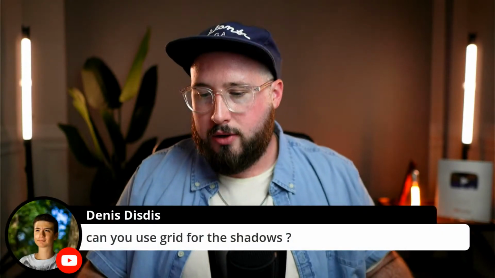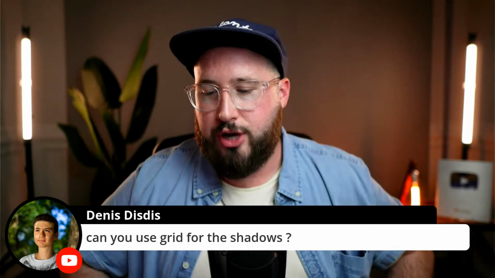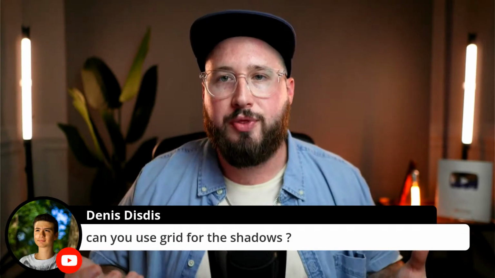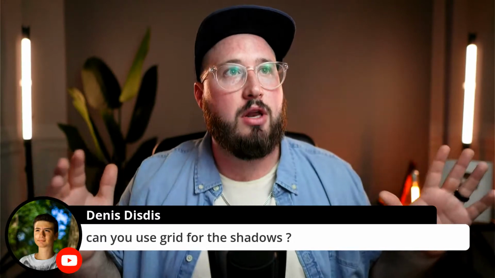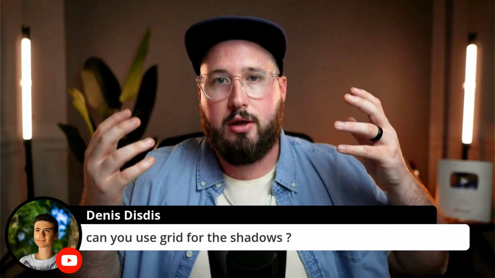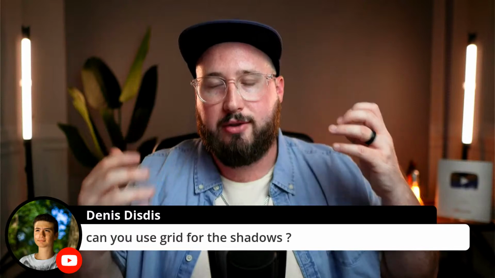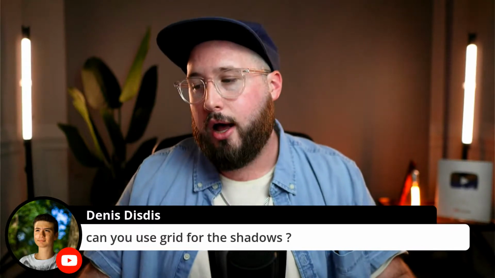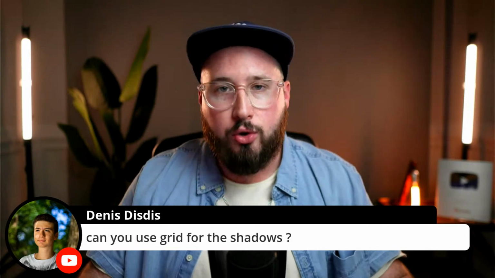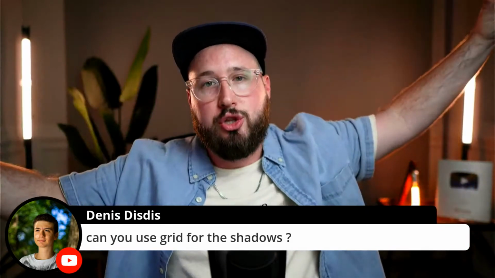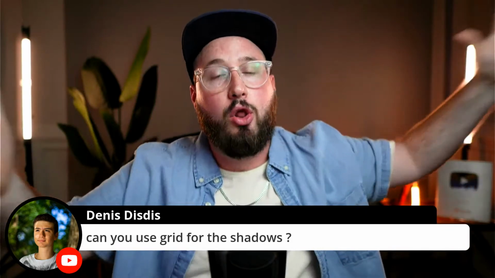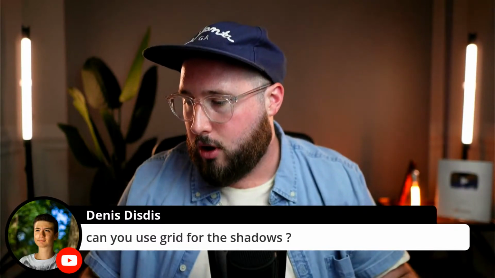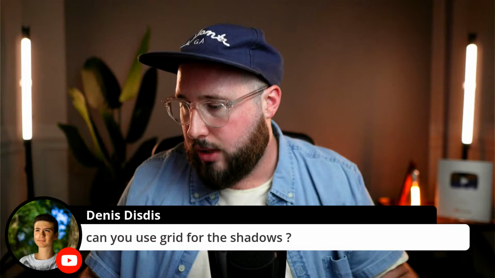All right, Dennis, can you use grid for the shadows? No. So the grid is going to help with the highlights. It's going to help with the highlight sharpness, and it's going to make that a little less harsh. And the shadows come into play with having a large light source and getting it close to you. That's going to help with the shadows. All right, reading through any other last minute ones.